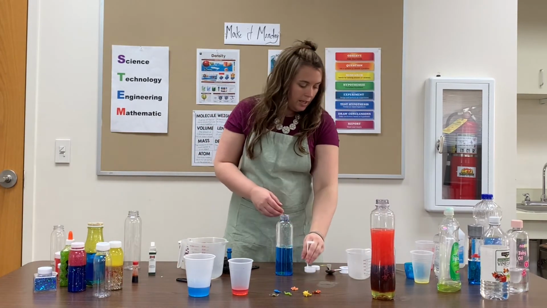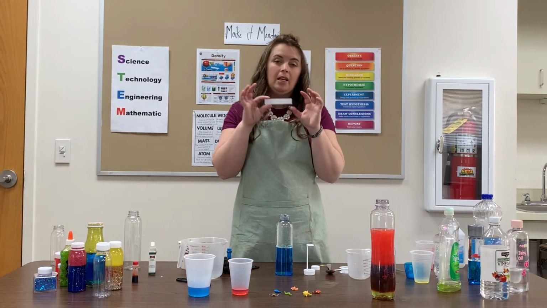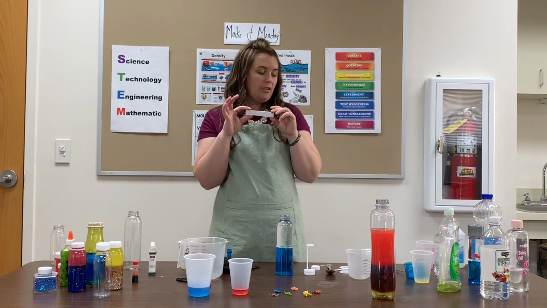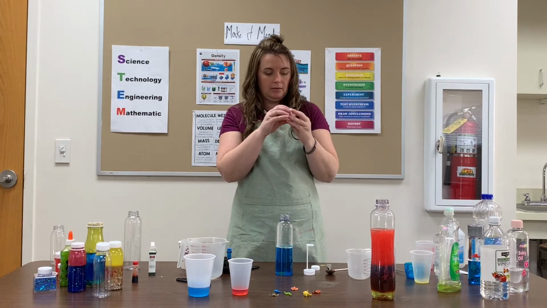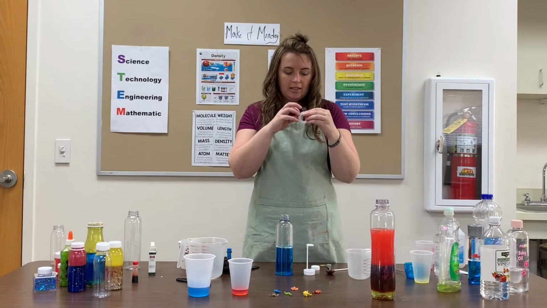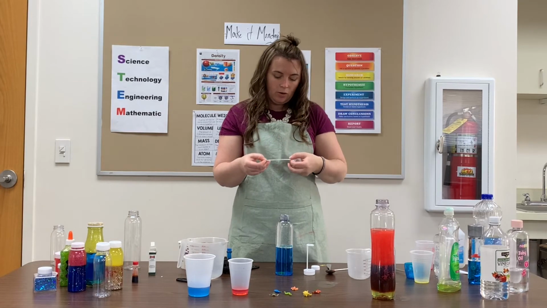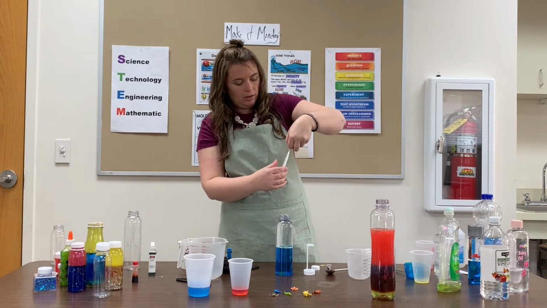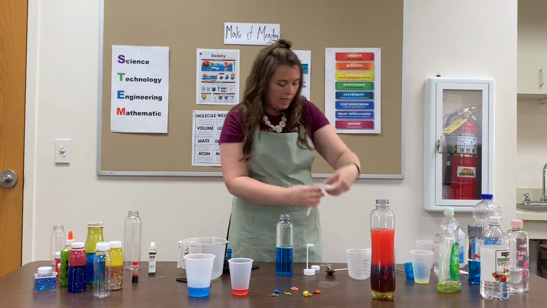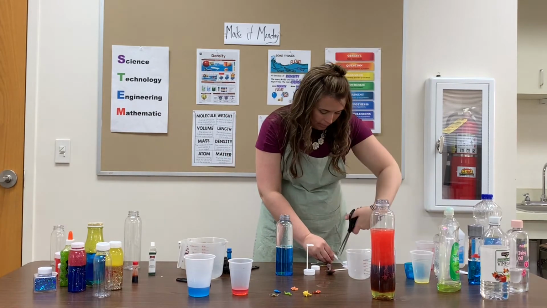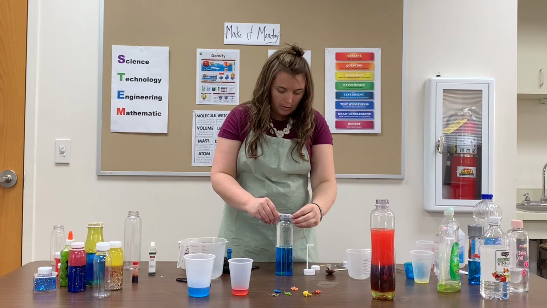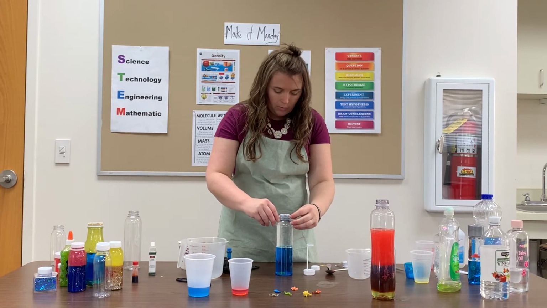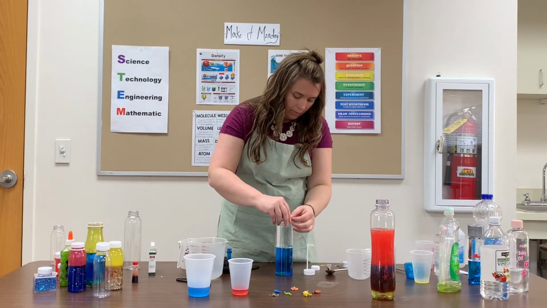Okay, then in this little strip here, this is actually called plumber's tape. It comes like this, and it's not like the tape, like Scotch tape. It's great for sealing things. So you'll take your little strip, and you're going to wrap it around the top of your bottle, where the ridges are.